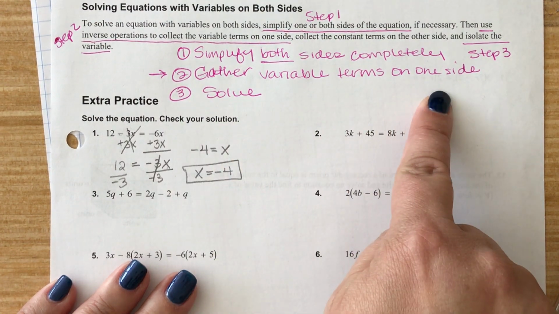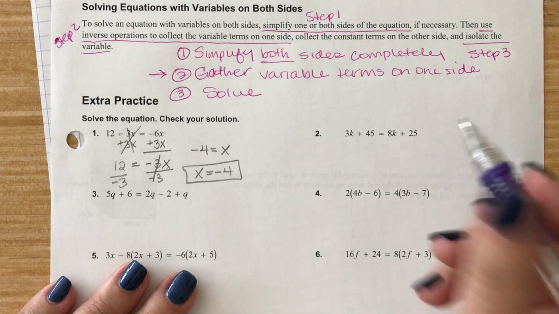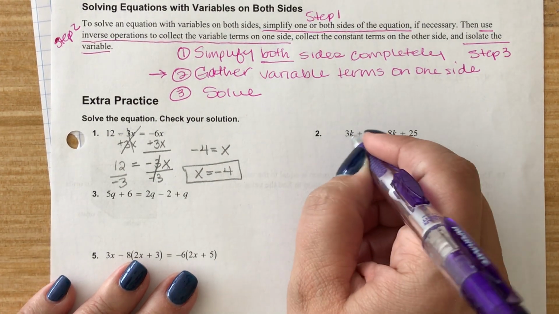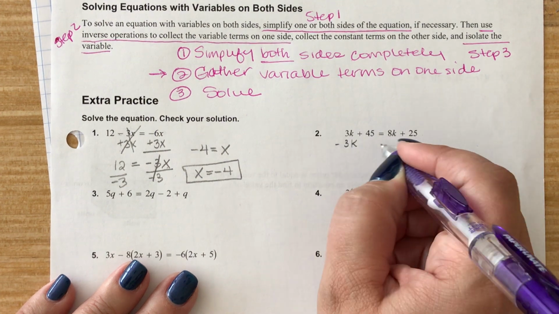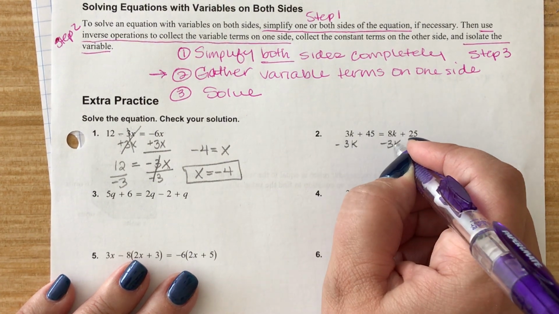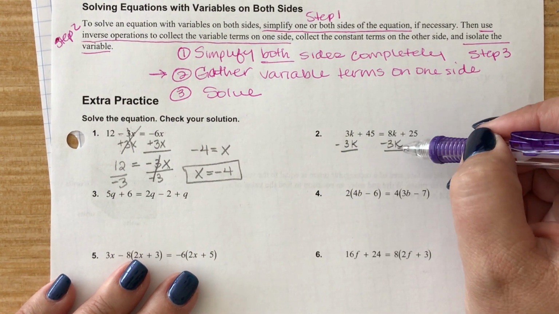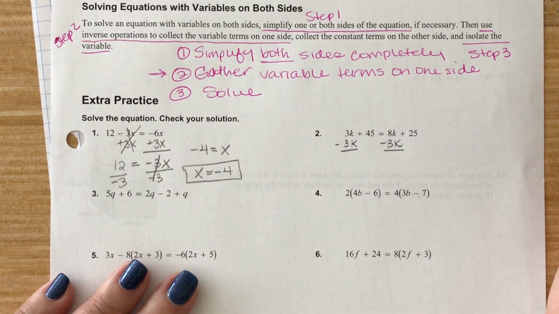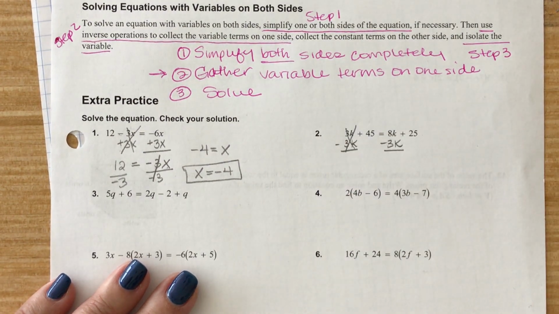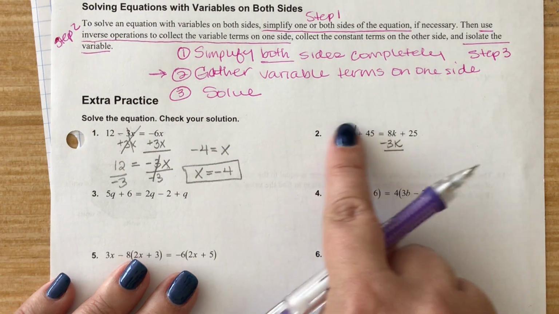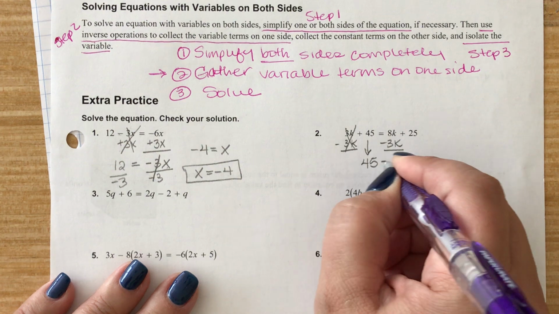Step 2, gather the variables on one side. I do have this predicament of having variables on both sides. So I am going to pick one of those terms and do the exact opposite sign. So I'm using that inverse operation, and I'm going to do it on both sides of the equal sign. And I'm lining it up with the like term because that's exactly where I'm going to want to combine it. 3k's minus 3k's makes that whole thing disappear. So I have no k term on the left side anymore. That leaves us with 45.